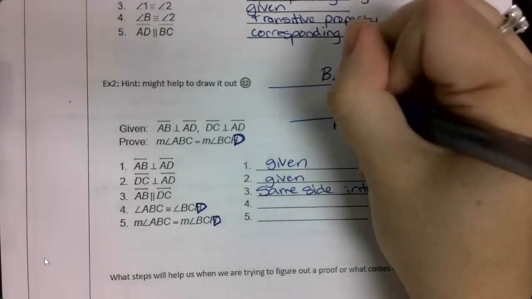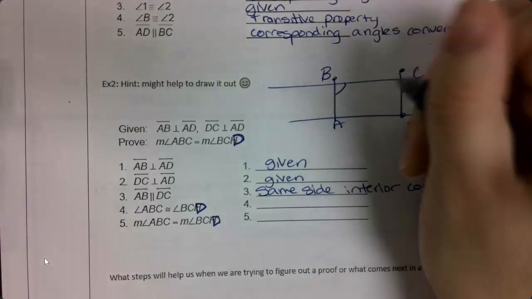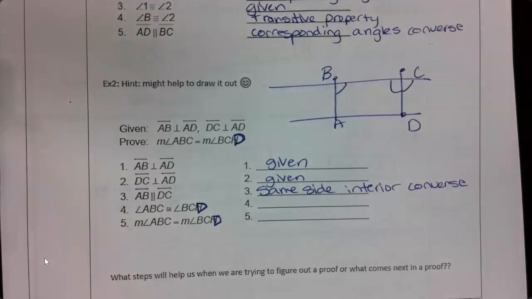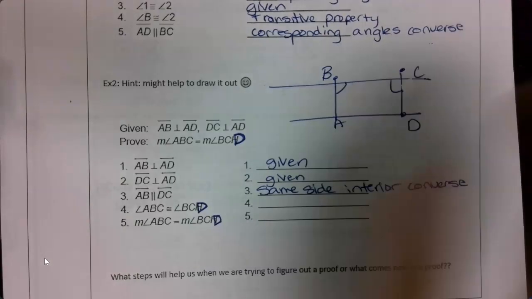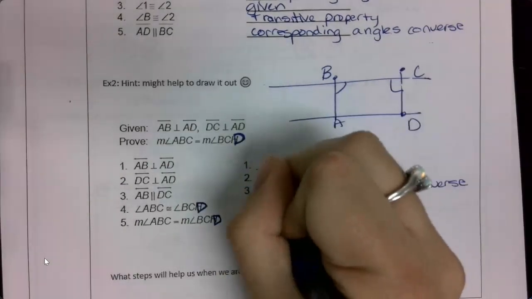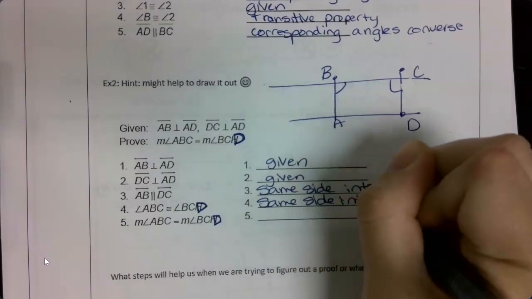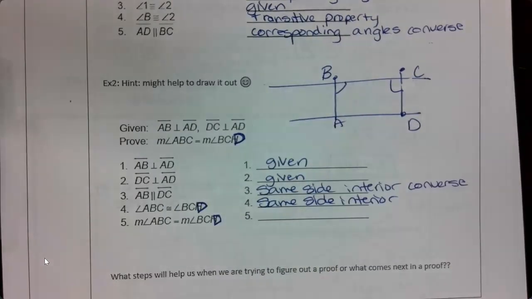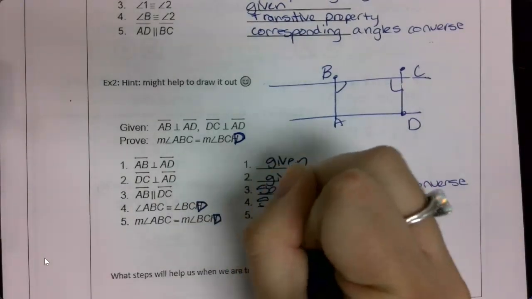So these are the two angles I'm looking at. Oops, BCD's right there. So these are going to be same side interior. And then I go from congruent to equal, so that's just definition of congruent.